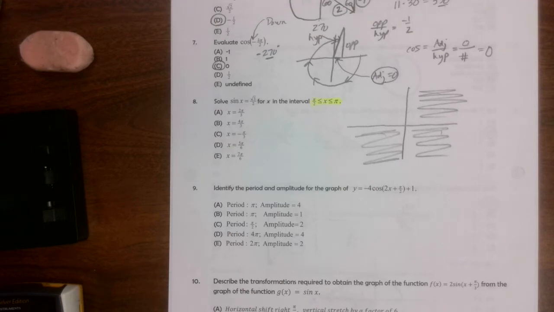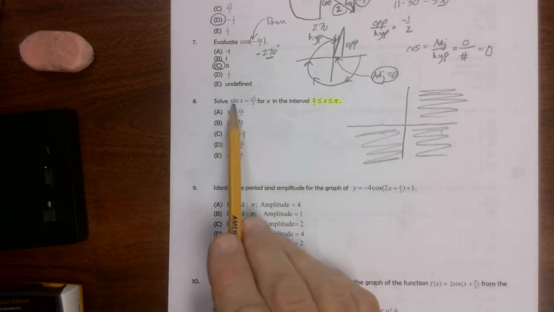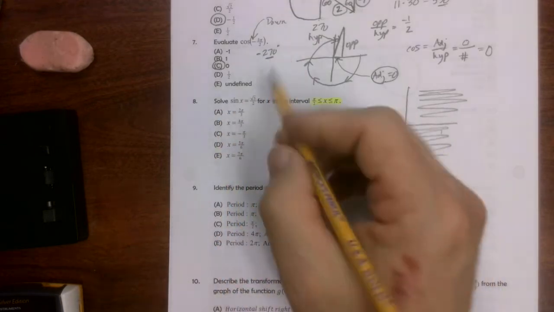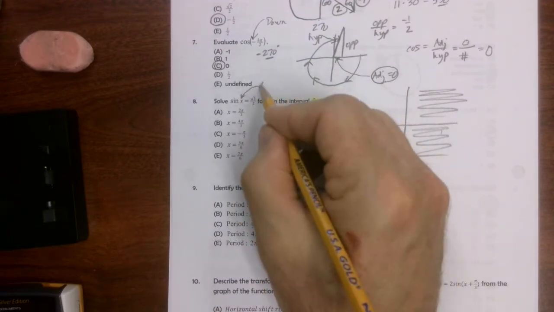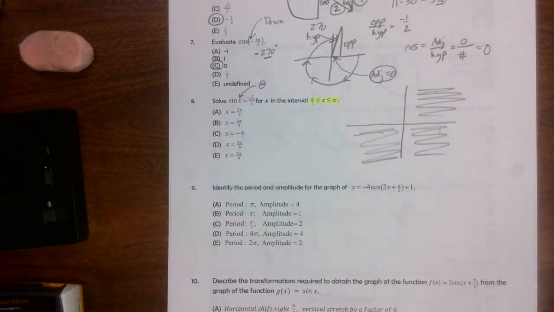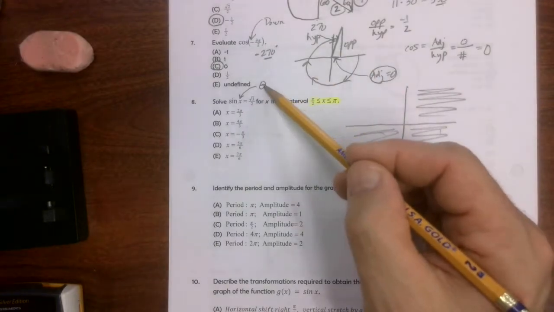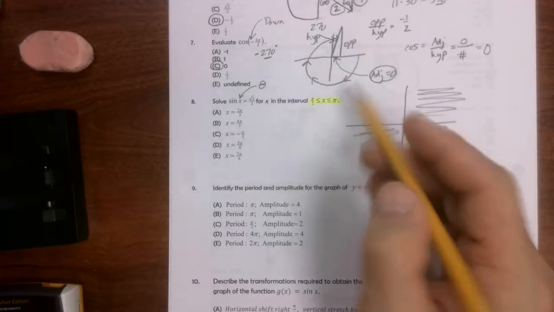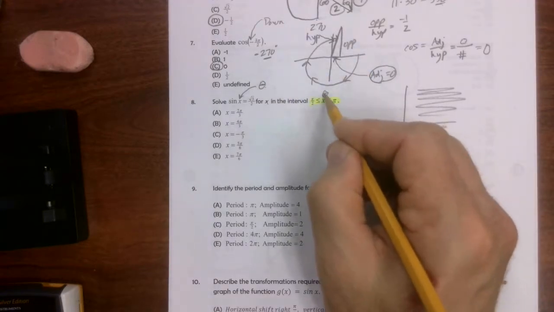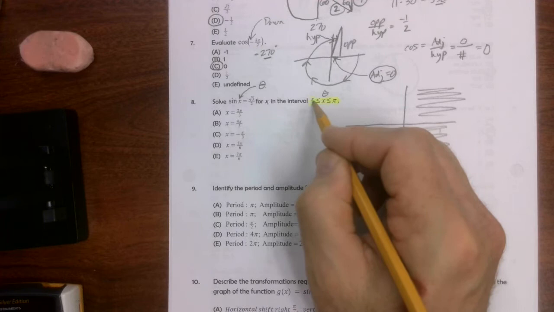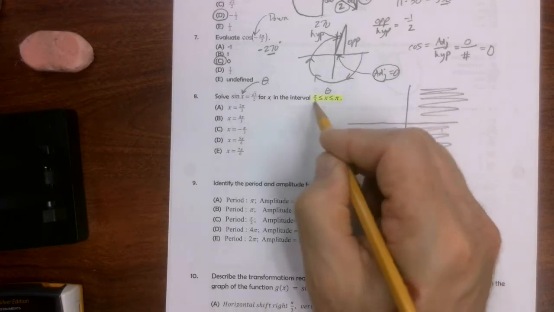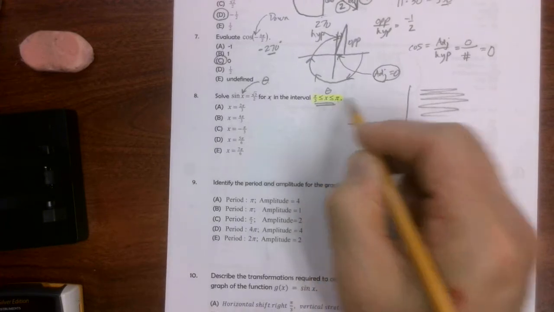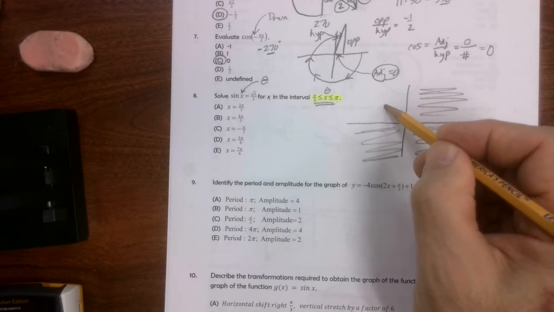Okay, number 8. The problem says solve sine of some angle. Now, if you put a theta in there, it might help your brain understand that x is actually representing an angle, which we use theta also. So it says solve for the angle in the interval where your angle, or how far you spin your spinner, can be greater than or equal to 90, less than 180. You don't ignore this clue, it's huge, which takes us right into this quadrant.